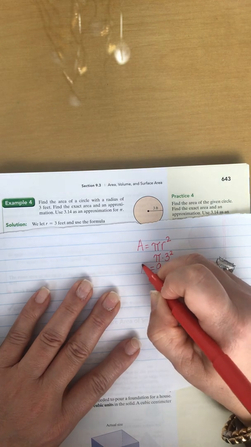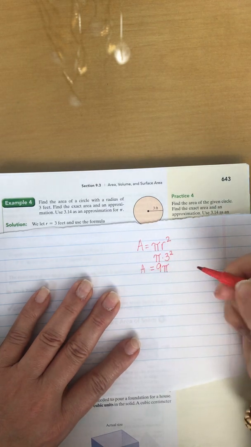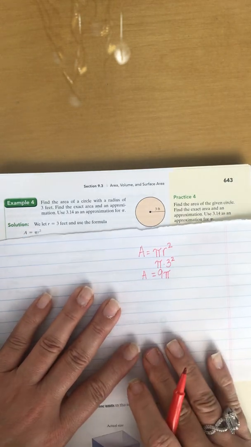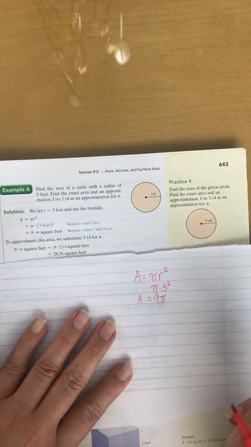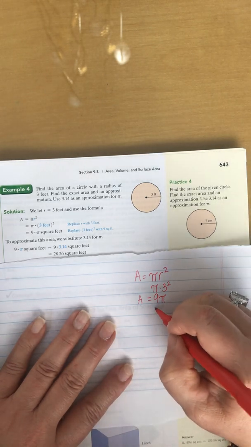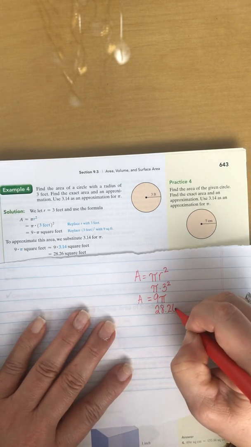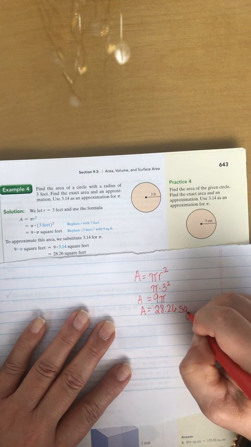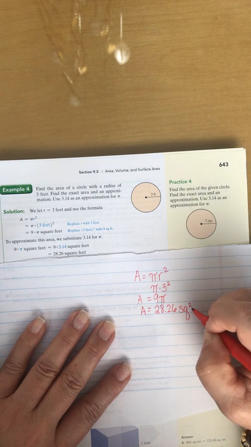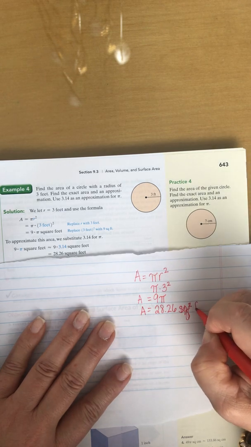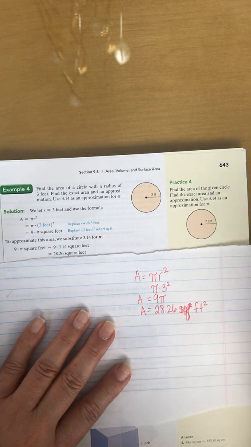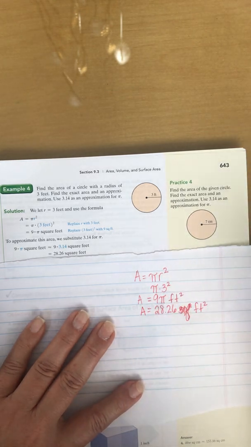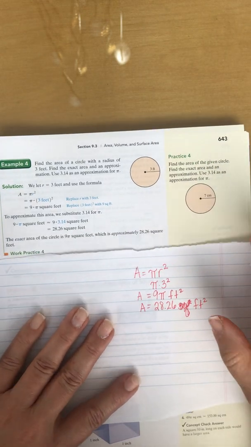So you can leave your answer as 9 pi, or you might see it as if you multiplied it out, you get 9 times 3.14 is 28.26. And don't forget, you want to put the units in there. It's feet squared. So either one, square feet, leave pi there, or you can multiply it out.